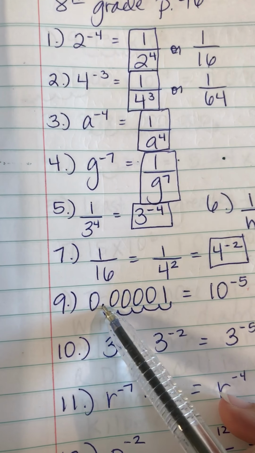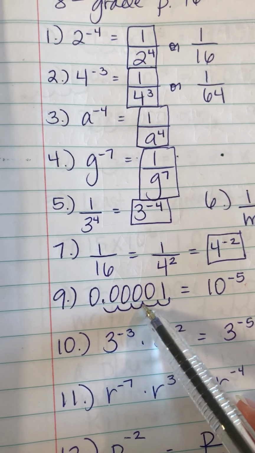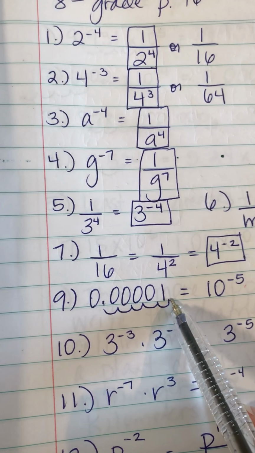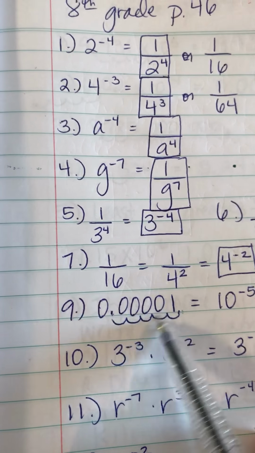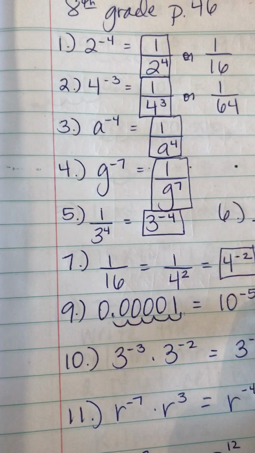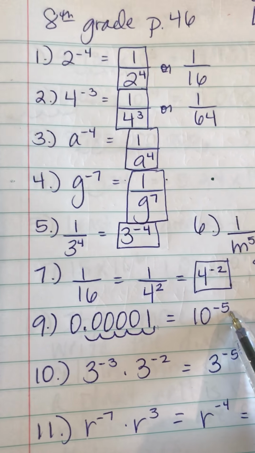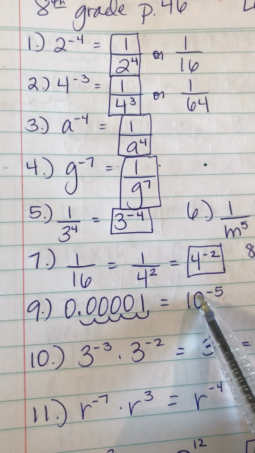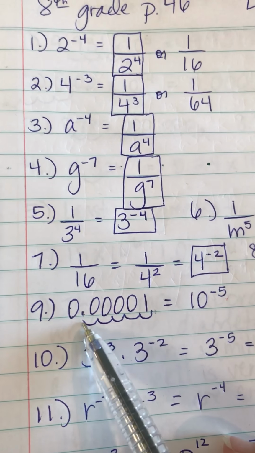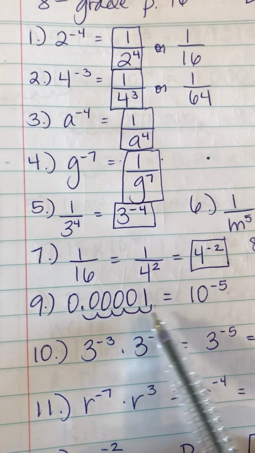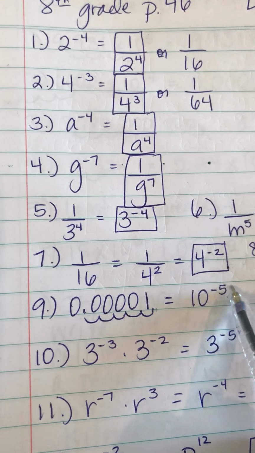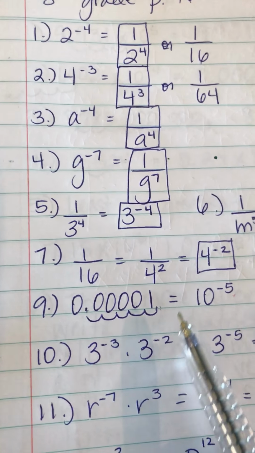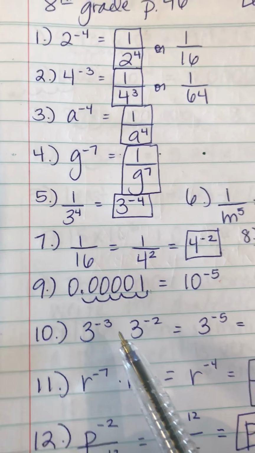So the decimal right now is here. We move it 1, 2, 3, 4, 5 times, and this is a very small number, and so my exponent would be a negative exponent. So this is 10 to the negative 5th power because I moved the decimal 5 times to the right. So if you move it to the right, it's negative. If you move it to the left, it would be positive.